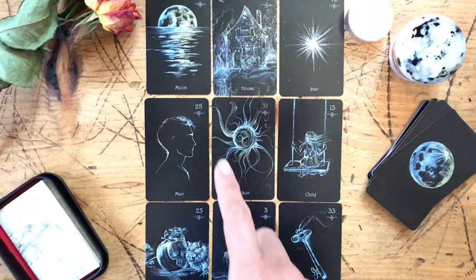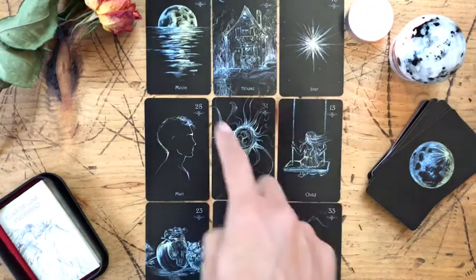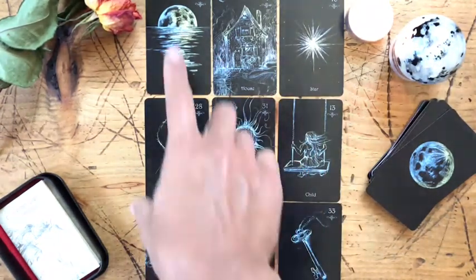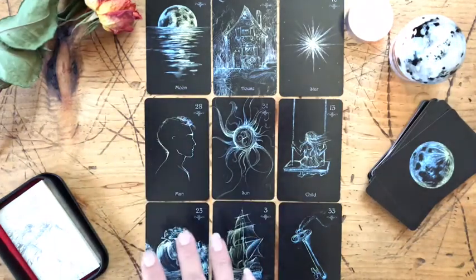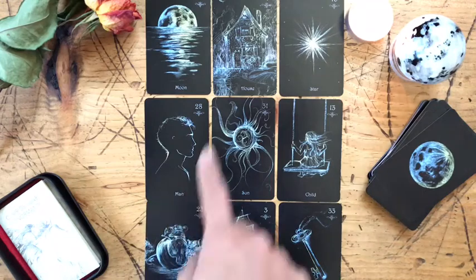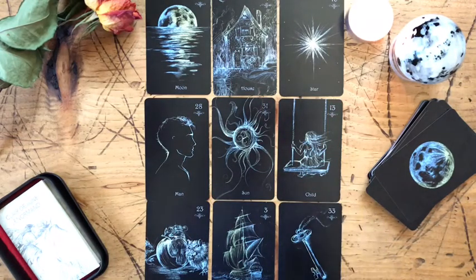Okay, so cards 1, 4, and 7, because this is 1, 2, 3, 4, 5, 6, 7, 8, 9. So 1, 4, and 7 will be the past, so this is leading up to the summer. 2, 5, and 8 are the present, and 3, 6, and 9 is the future. So this is going into summer. This is leading up to summer, this is what's going on right now for summer, and this is the future when we're actually in summer.